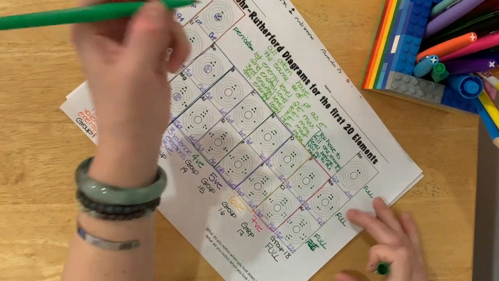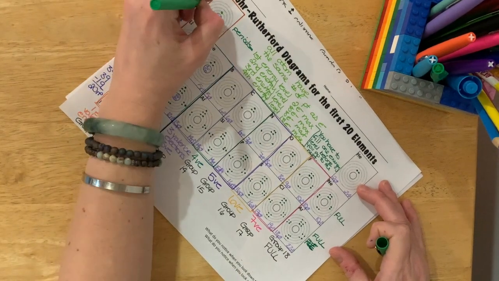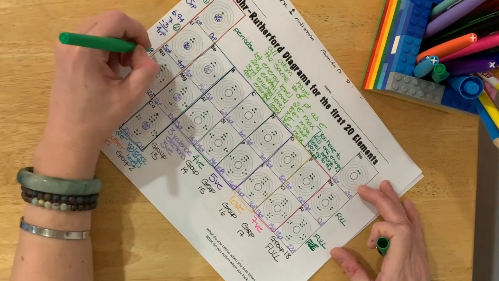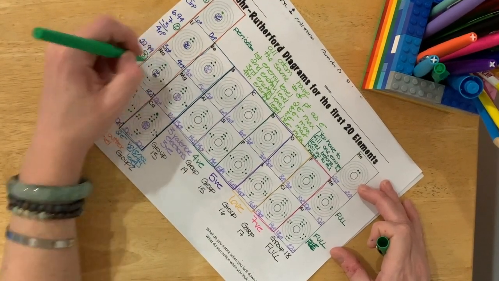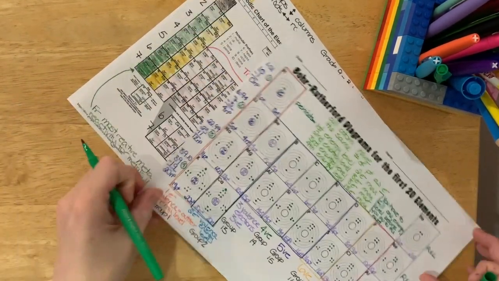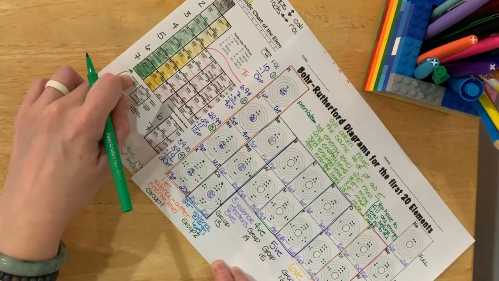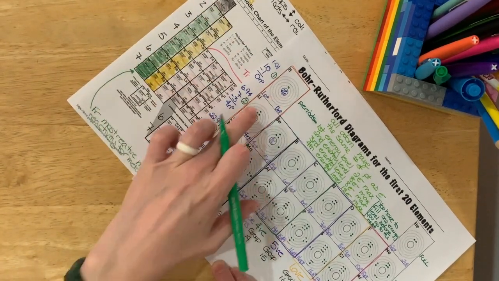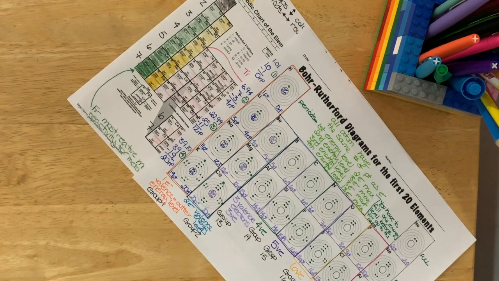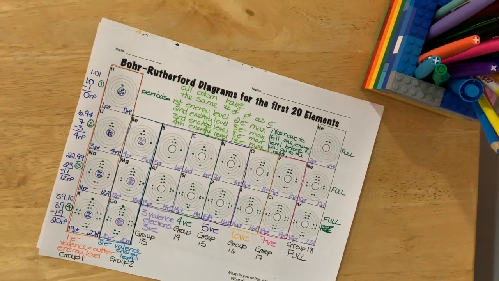So period 1 is energy level 1. So this is period 1. Period 2, we use 2 energy levels. Period 3, we use 3 energy levels. And period 4, we use 4 energy levels, etc. as we go down the periodic table. So these periods that we wrote in here are actually telling you not only what row on the periodic table, but how many energy levels you are using. So the more you learn about the periodic table, the more it can tell you about the elements within it.